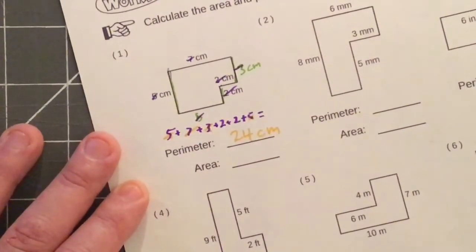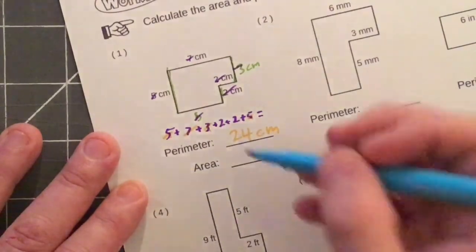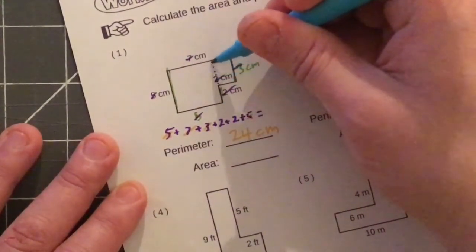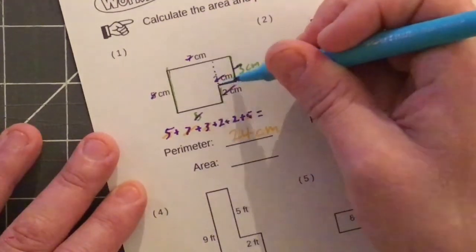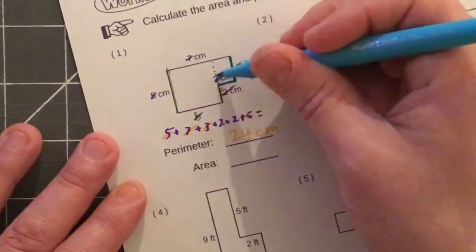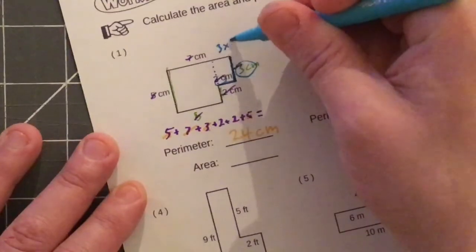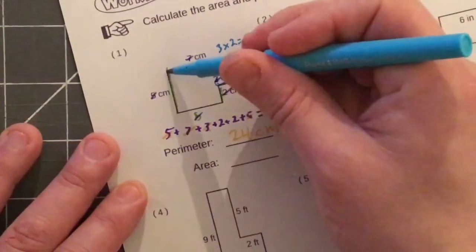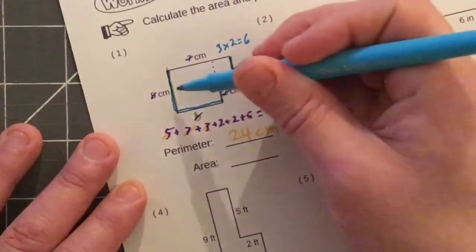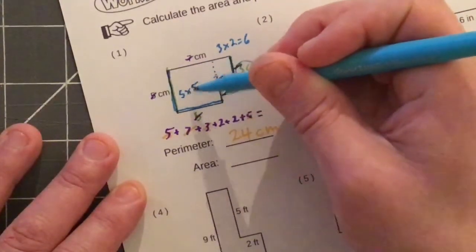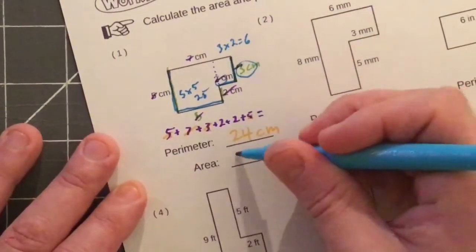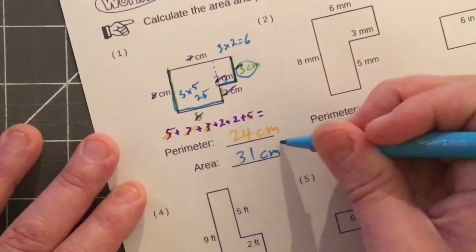Now let's look at area on that one. For area, I'm going to partition this into 2 parts. We're going to go right up through there. This first part is length times width. It's 3 by 2. What's 3 times 2? Well, it's 6. Now let's look at this part. It's length times width. It's 5 times 5. What's 5 times 5? It's 25. Add 25 and 6 together and you end up with 31 centimeters squared.